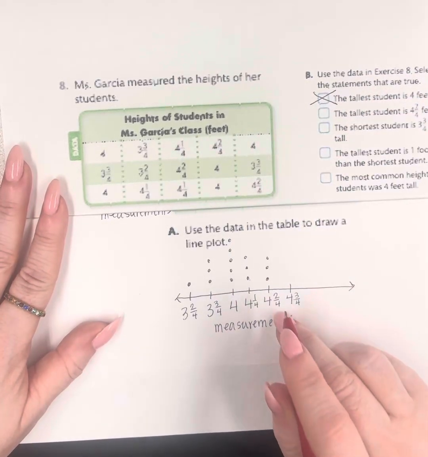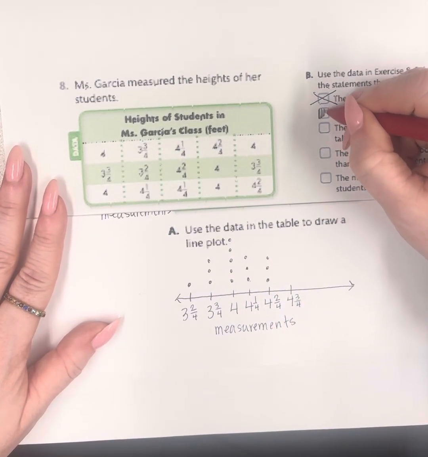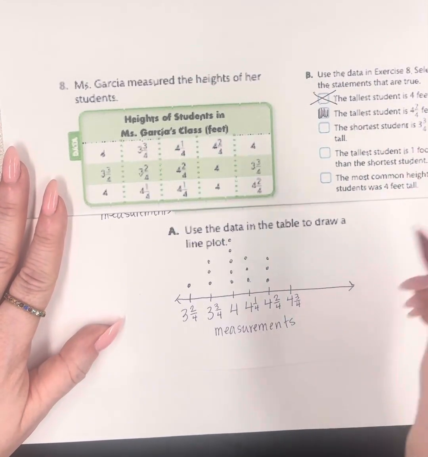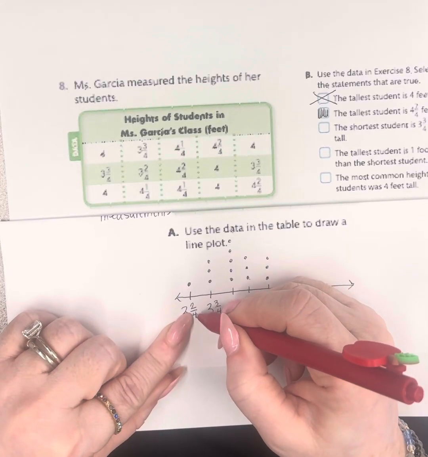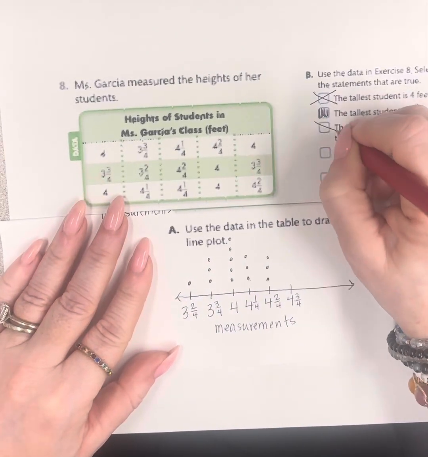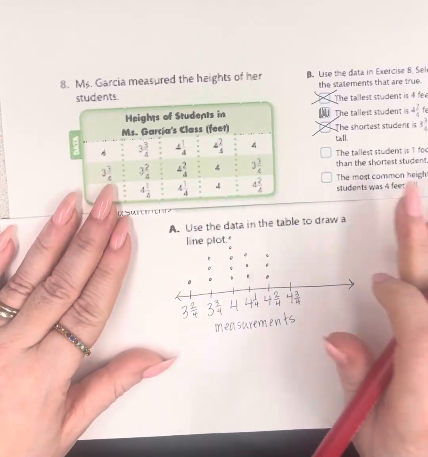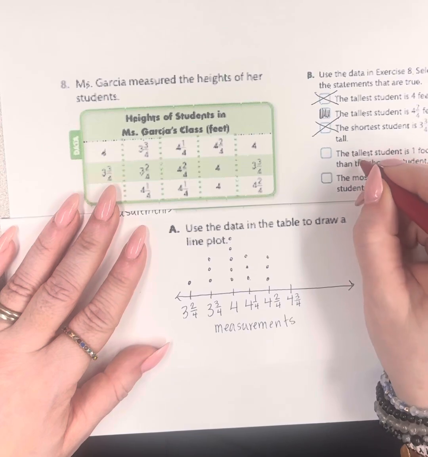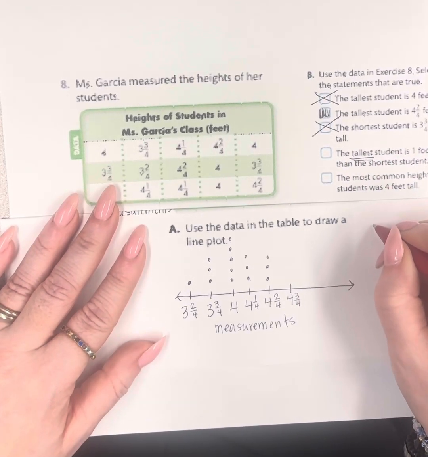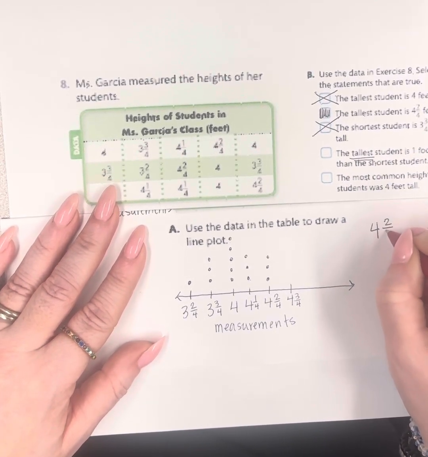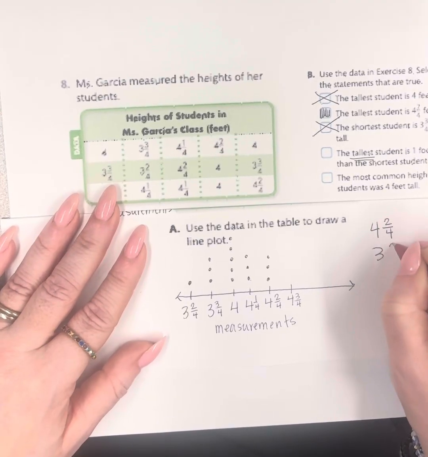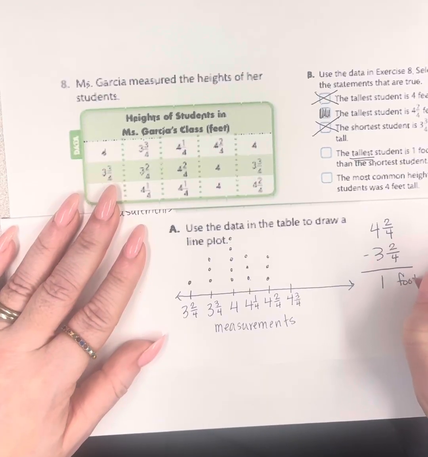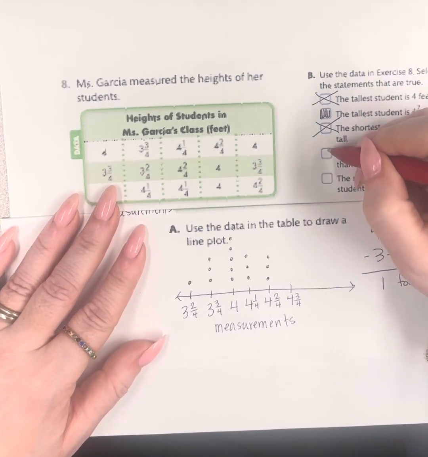That is true because that is my largest number on the number line. The shortest student is 3 3/4. Well, I know that 3 2/4 is smaller than 3 3/4, so that is also incorrect. The tallest student is 1 foot taller than the shortest student. Well, I'm going to have to do some math here. My tallest is 4 2/4. My shortest is 3 2/4, which is equal to 1 foot. So yes, that is correct.